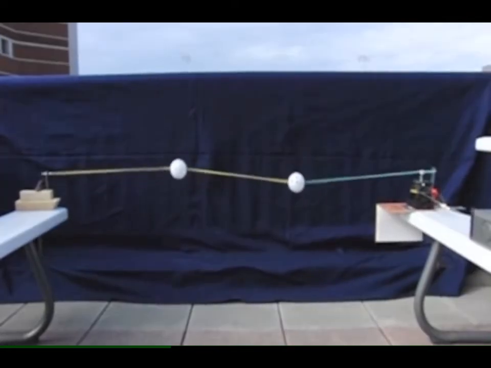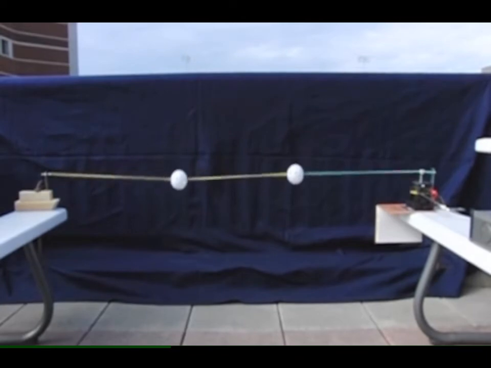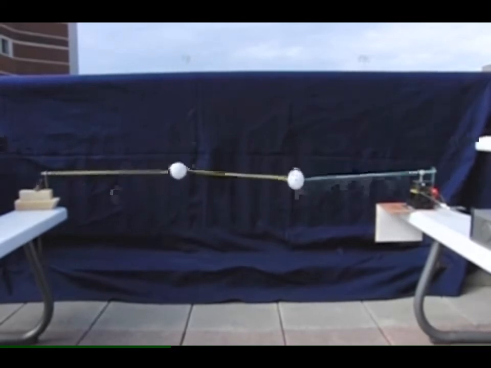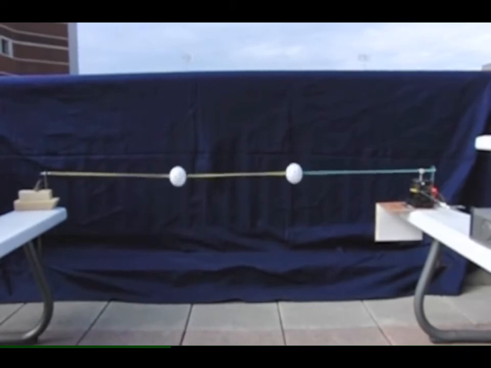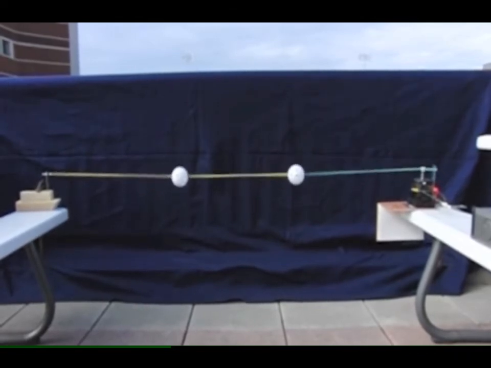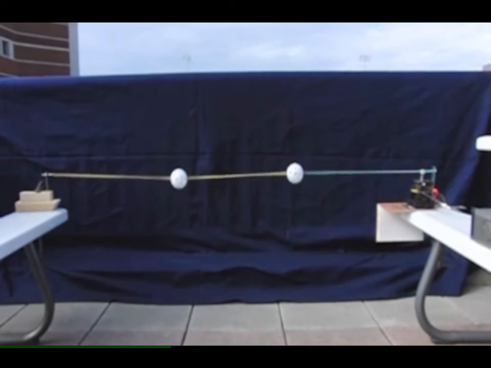In the second mode of vibration, the two masses oscillate in opposite directions, one going up while the other one's going down. At the very center in between the two masses is a node, a point that doesn't move at all.